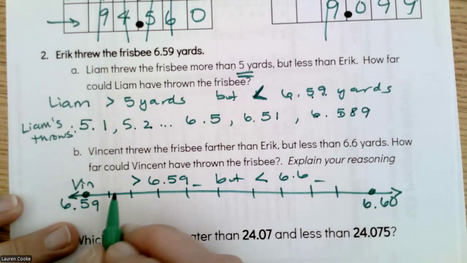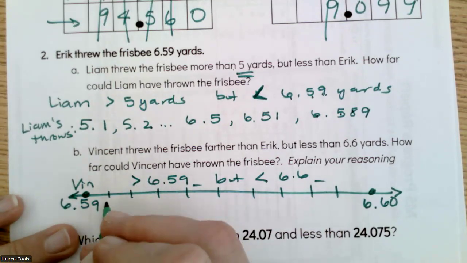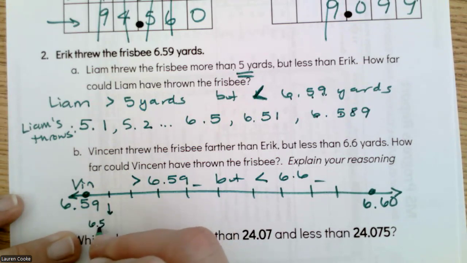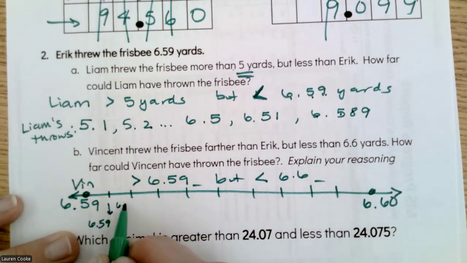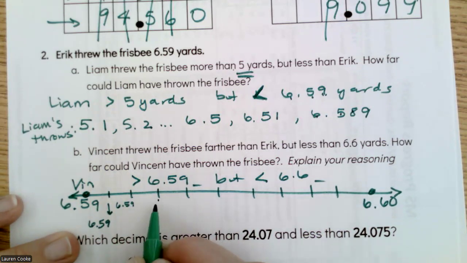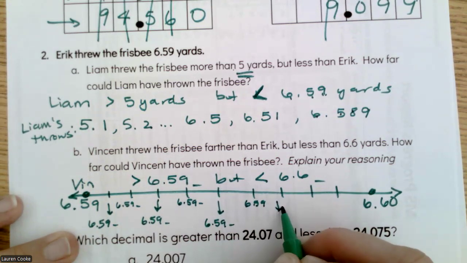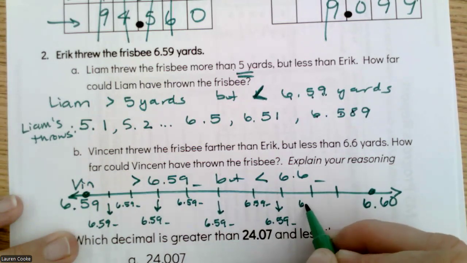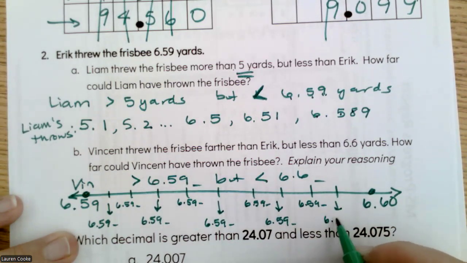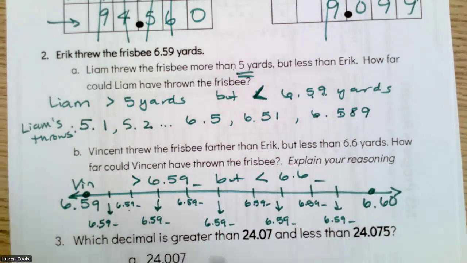Okay. So I'm going to set this up, and I'm going to write it down here so it makes it neat. 6 and 59 hundredths. Same thing we did in class. I have all of these spaces because this gives us a glimpse in between the 59 hundredths and then the 60 hundredths, which bumps the tenths bigger.